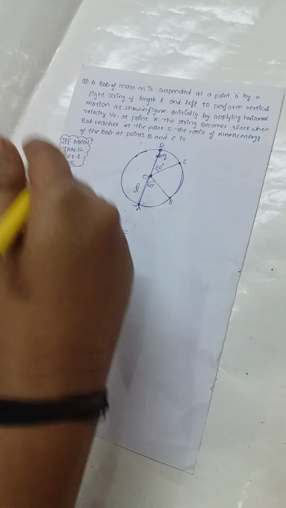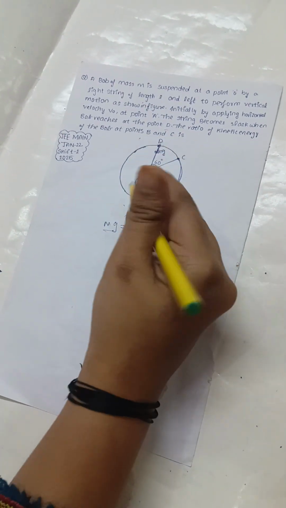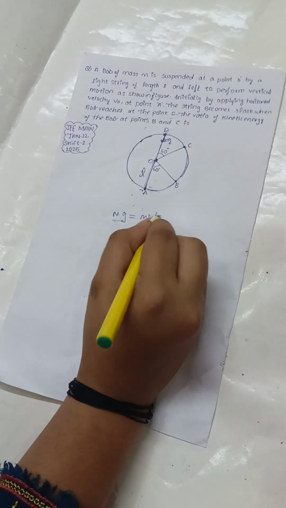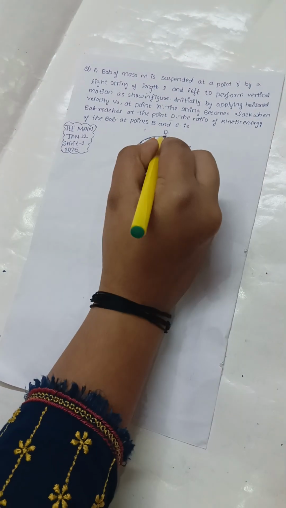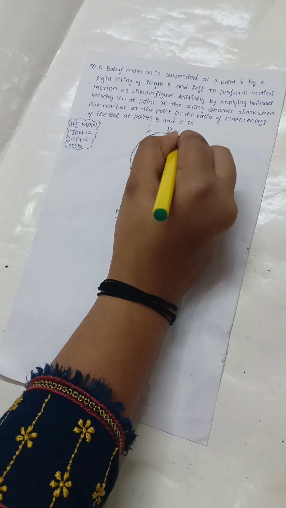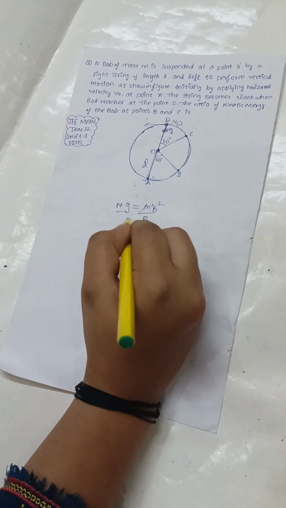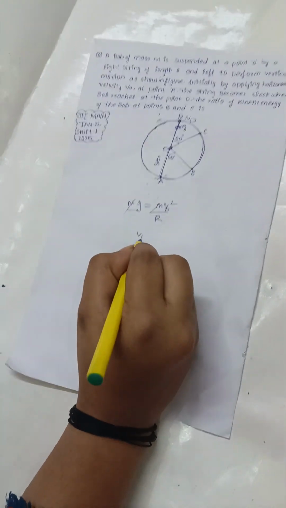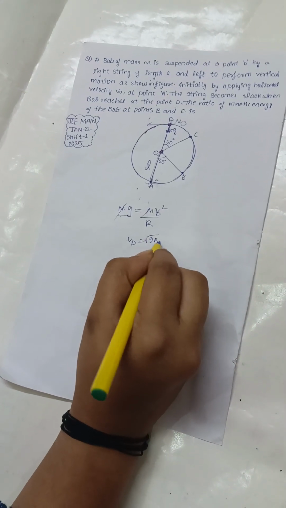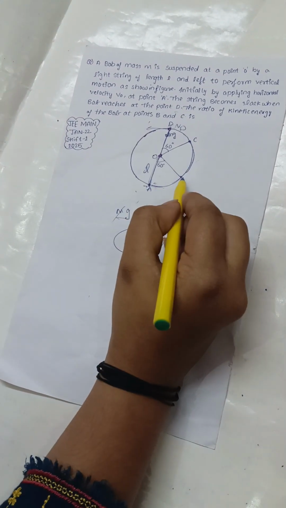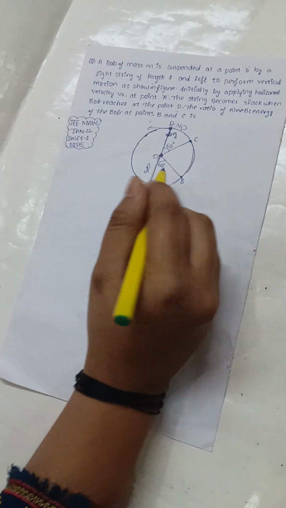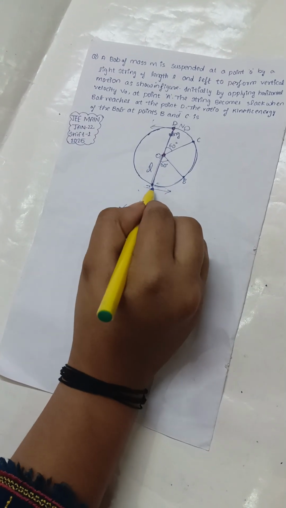In vertical motion the centripetal force is mv square by r. Let's assume the velocity at D is vD, so it is vD square by r. Now vD is root gr. To find the kinetic energy at B and C, we have to find the velocity at A.